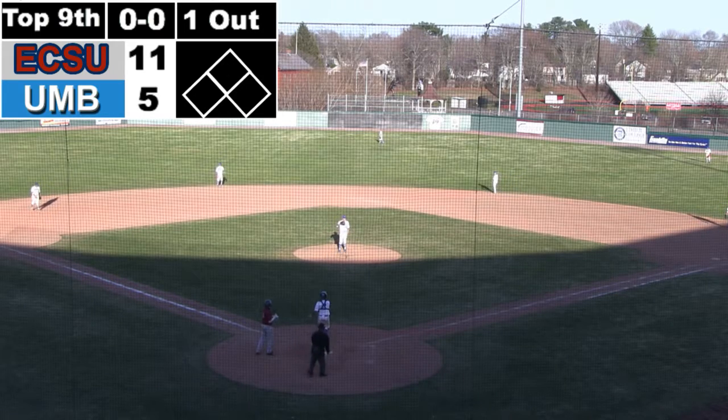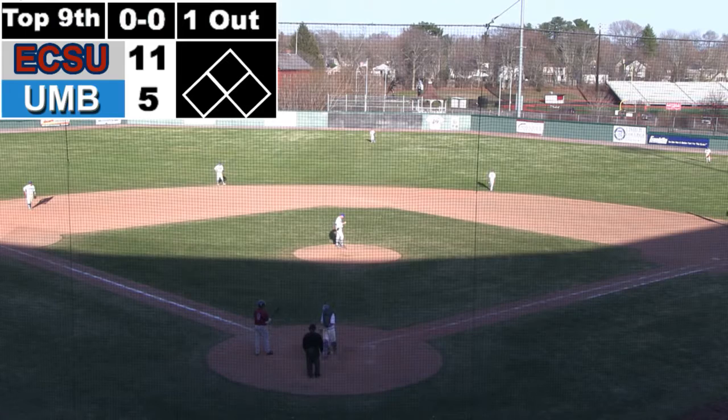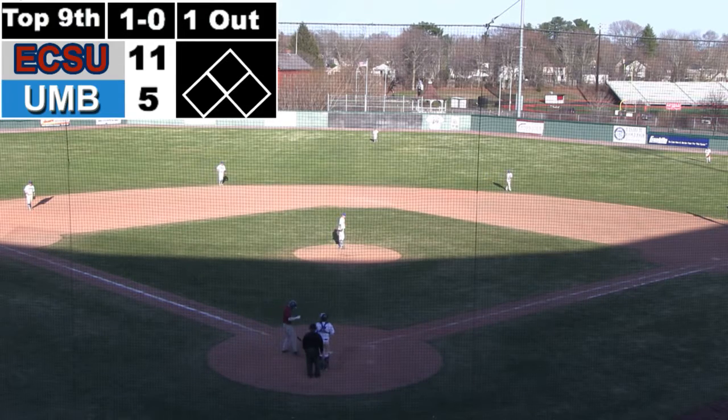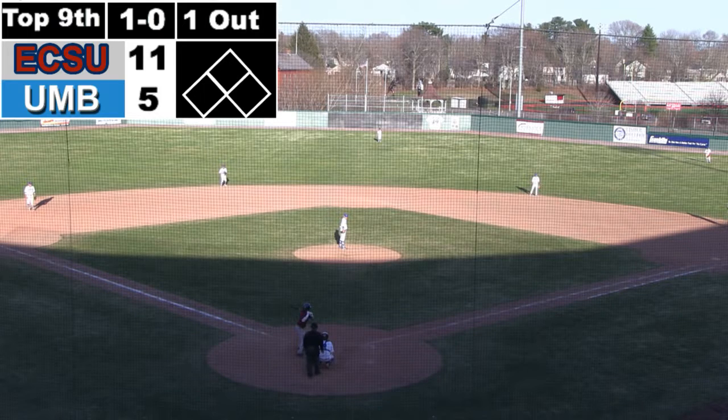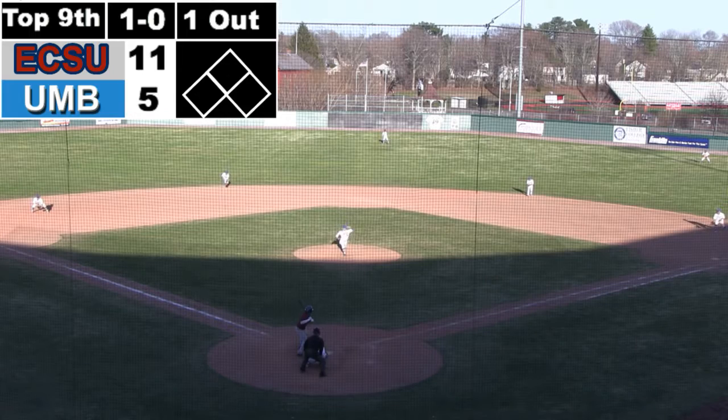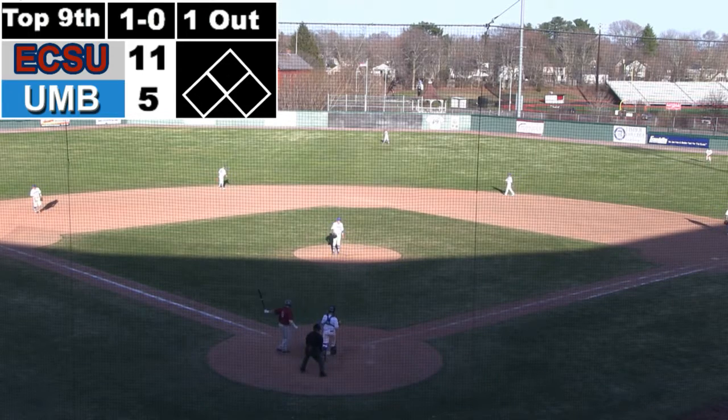They scored 5 runs in game number 1 through the first 5 innings, then were held scoreless through the next 4. Then they didn't score until the 6th, but 7 runs in that 6th inning and 3 more runs here in the 9th after a single one in the 8th inning. When Eastern scores, they've scored in bunches.